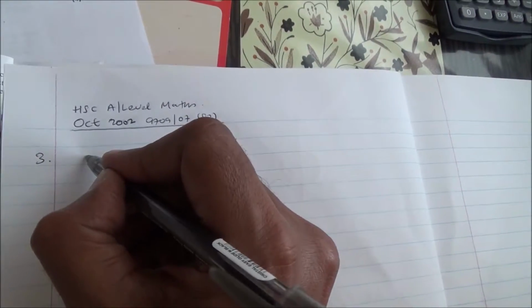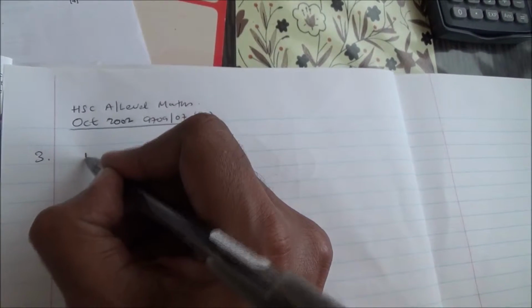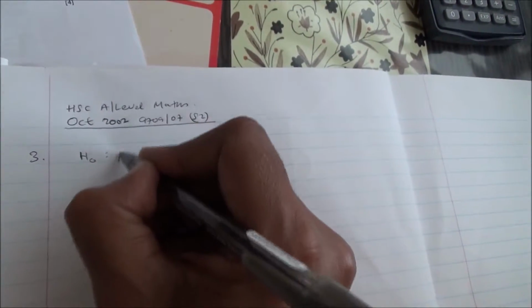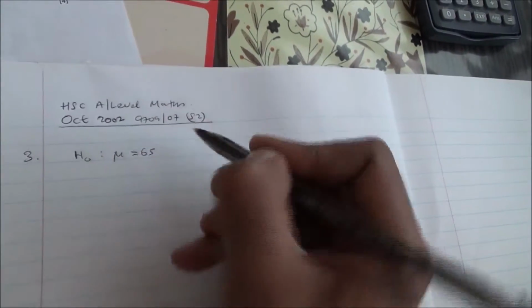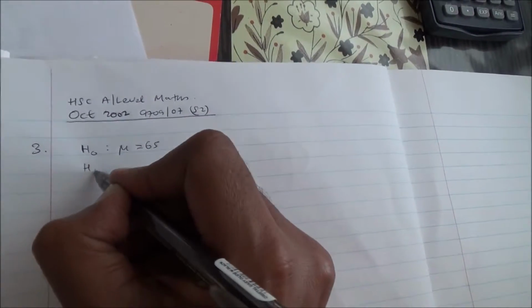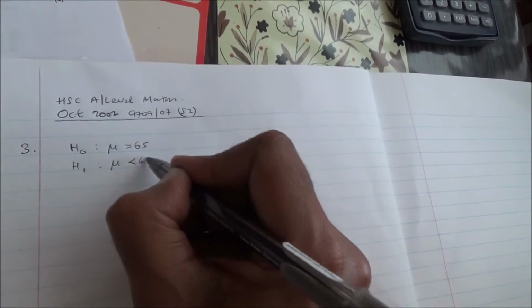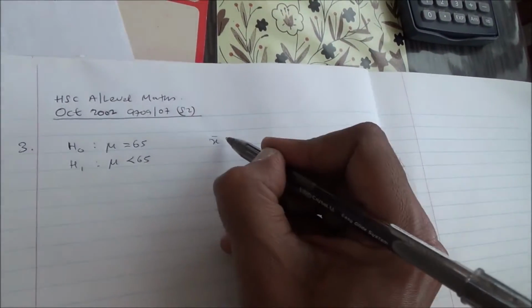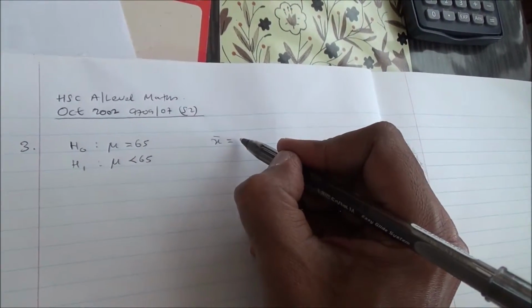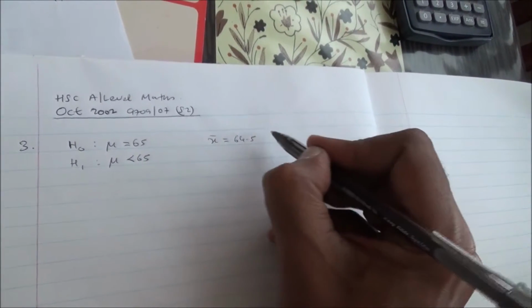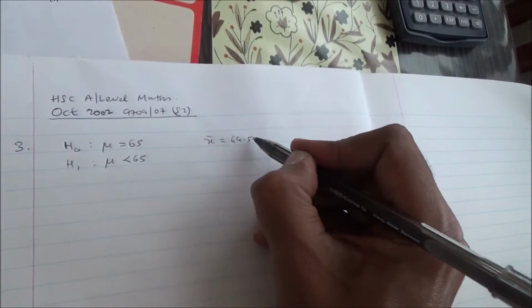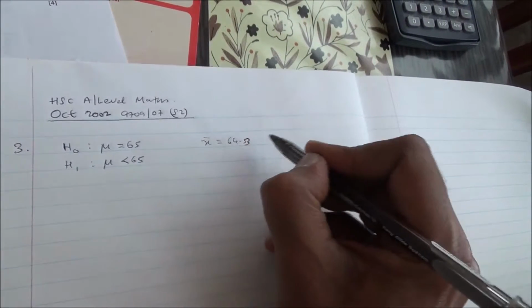we have the mean, that is our null hypothesis with a mean of 65 centimeters, and it is suspected that there is a growth decrease, therefore the mean is going to be less than 65. The test was carried out and the mean was found to be 64.3.